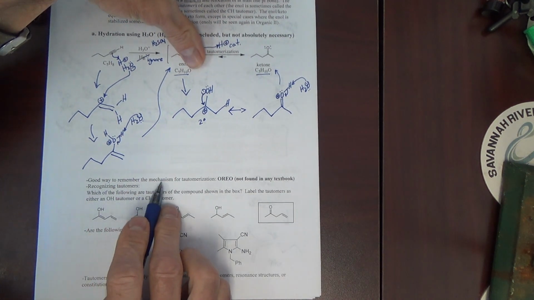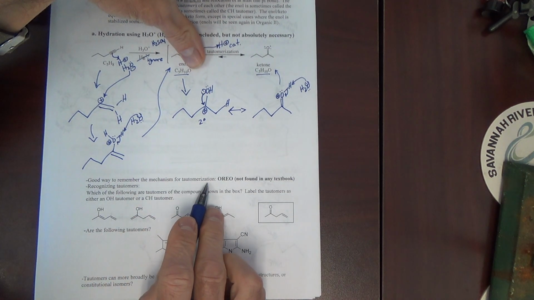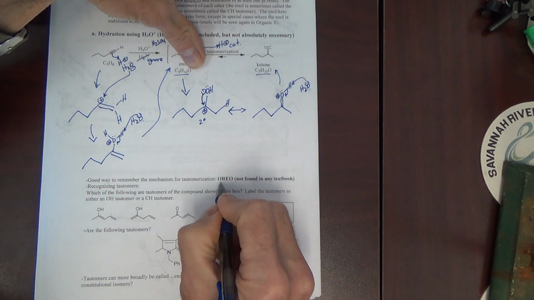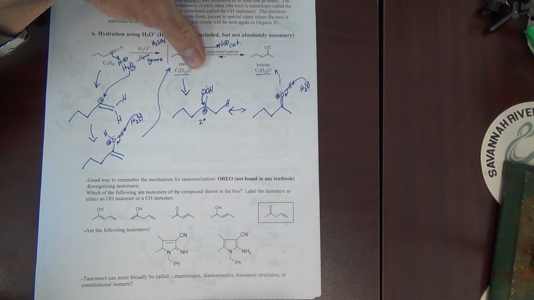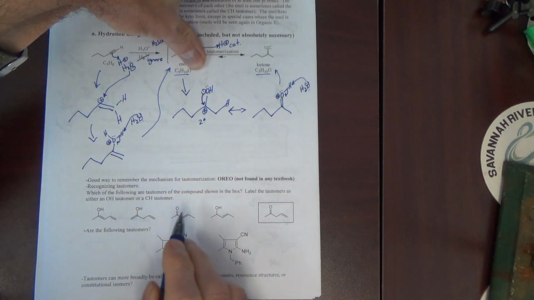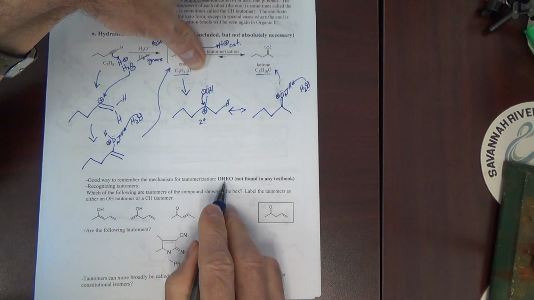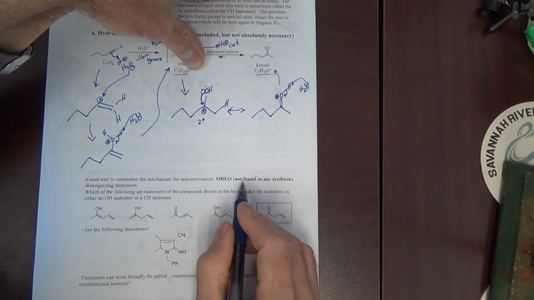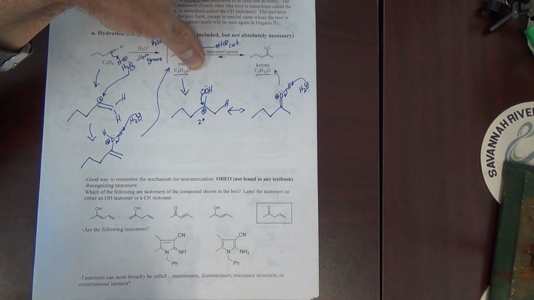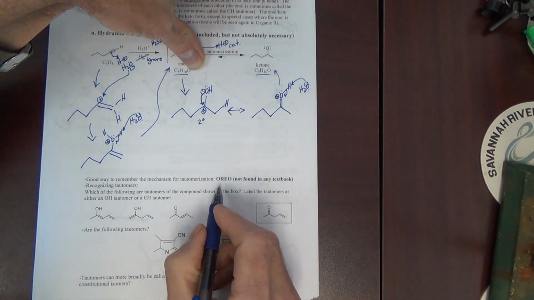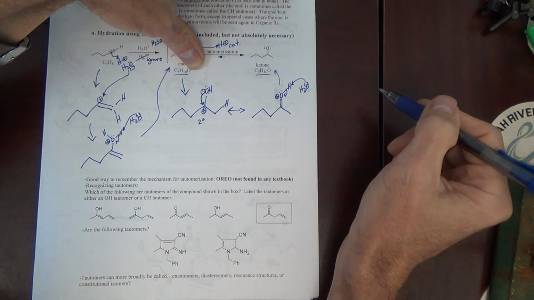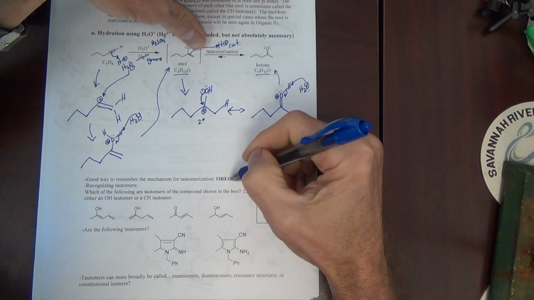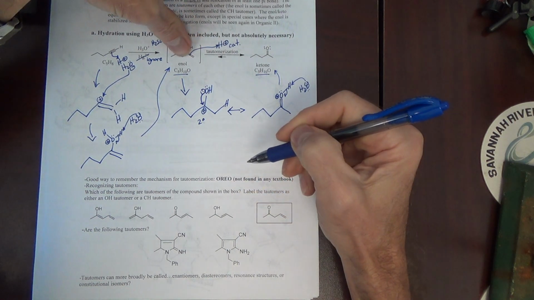Now, a good way to remember the mechanism for tautomerization is Oreo. Now this is a mnemonic device, but you're not going to find it in any textbook because I just made it up a few years ago. It's my own mnemonic. What does Oreo stand for? It's like the cookie, like an Oreo cookie.